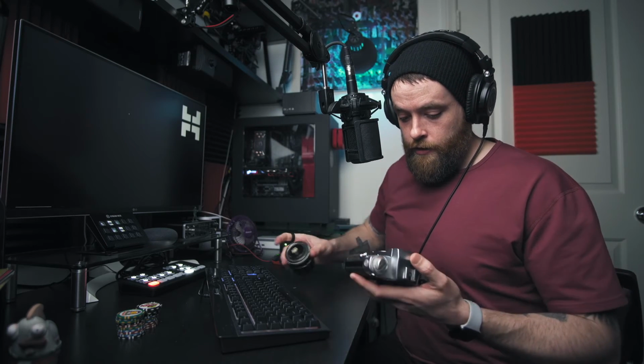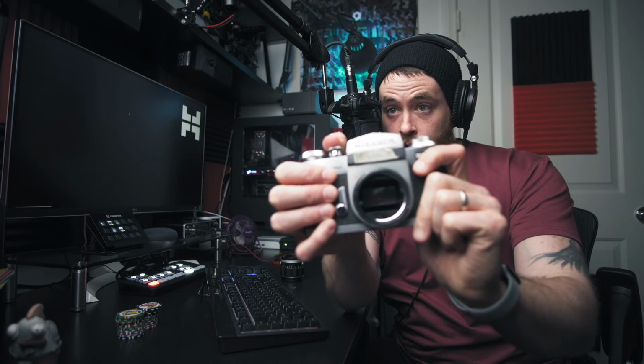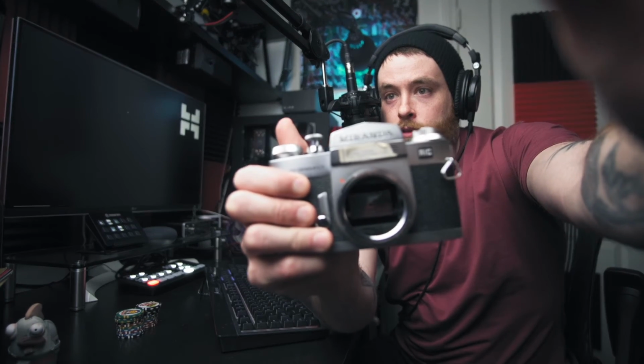So what I have here, I've shown this before, but this is my Miranda Auto Sensor X EE film camera from the 1970s that used to belong to my grandparents. But I'm going to see if I can use this to illustrate what shutter speed looks like. So shutter speed, and let's play with this focus a little bit.